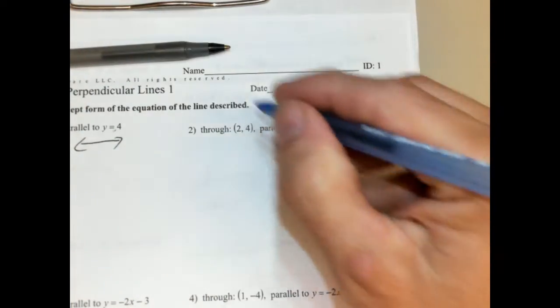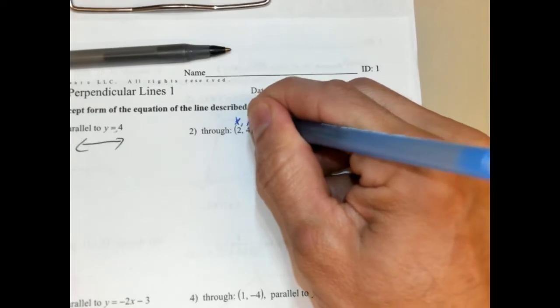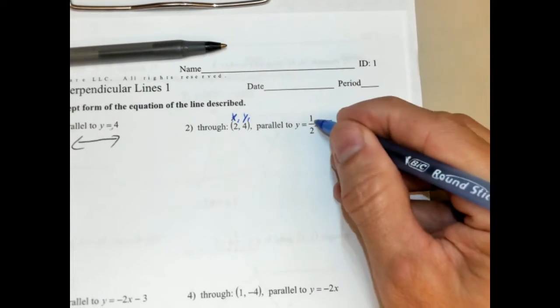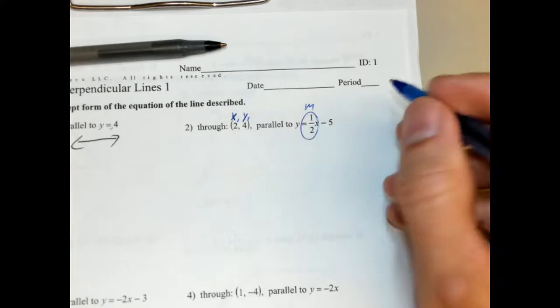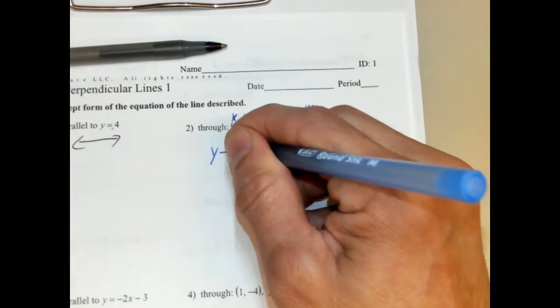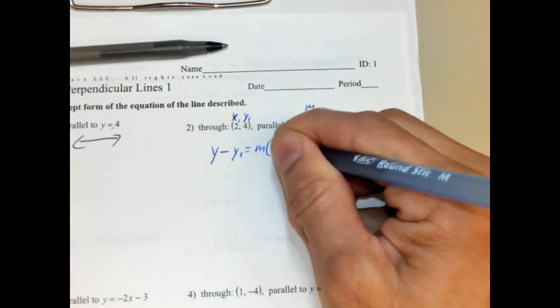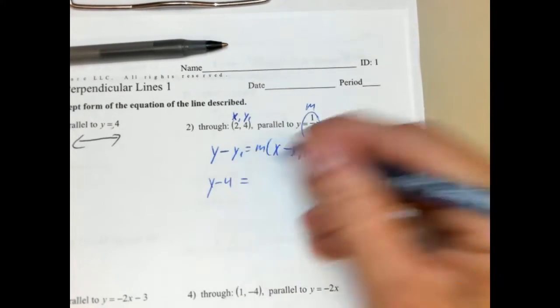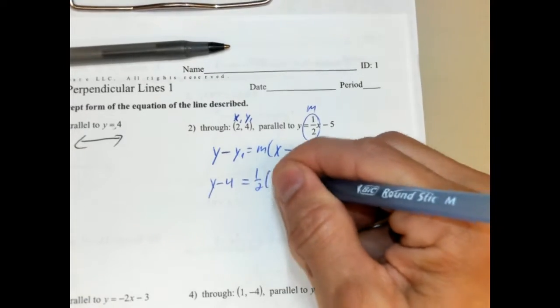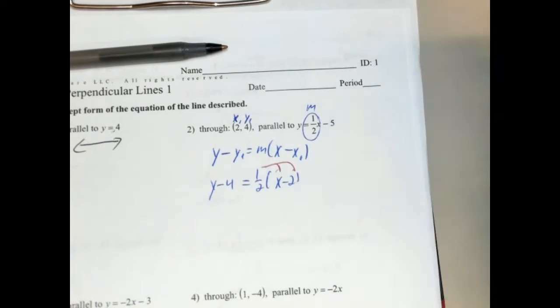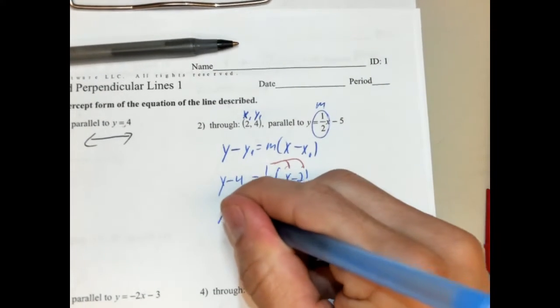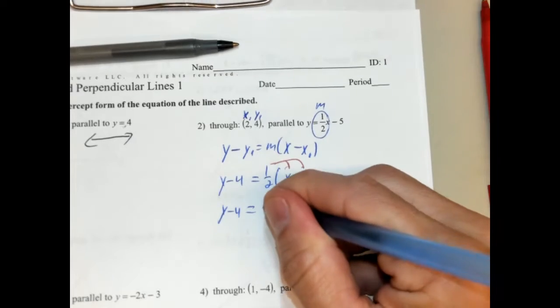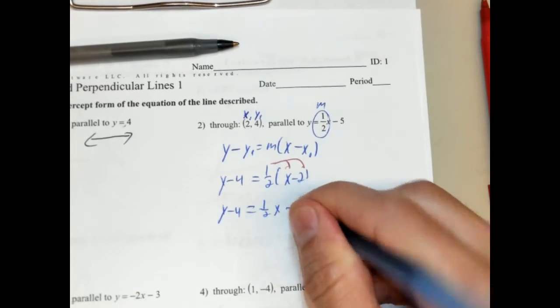Actually, let me use a different color. All right, so let's do this one. This one's a little better. So we have our x1, our y1. It's parallel to this, so this is our rate of change, our m. So now we just simply use our point slope form: y minus y1 equals m parentheses x minus x1. And we'll plug our values in. So y minus 4 equals 1/2 (x minus 2). We're going to distribute that 1/2. So y minus 4 is equal to 1/2 x minus 1.